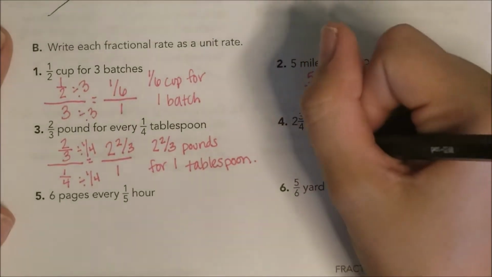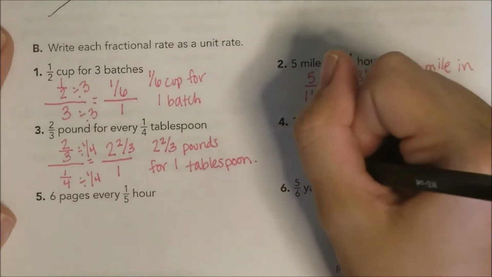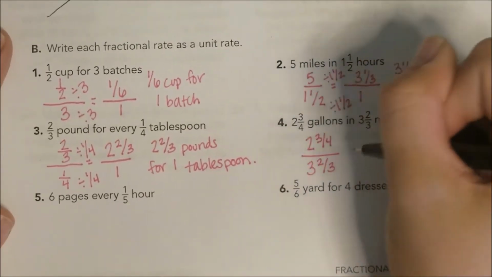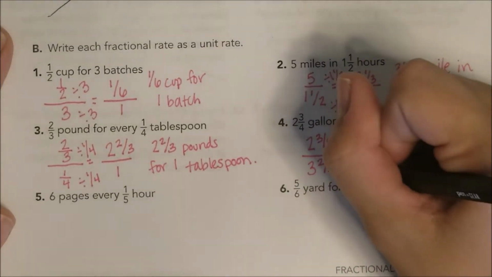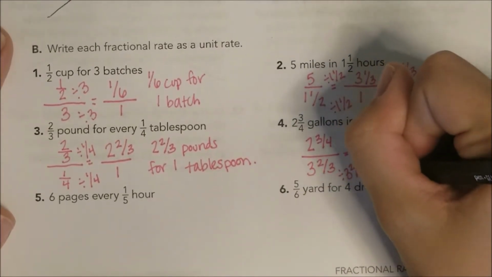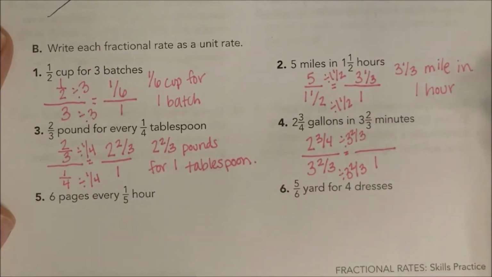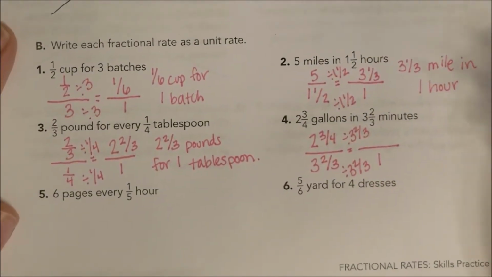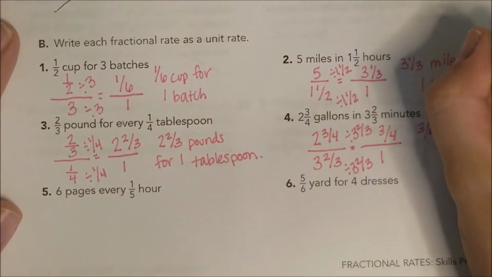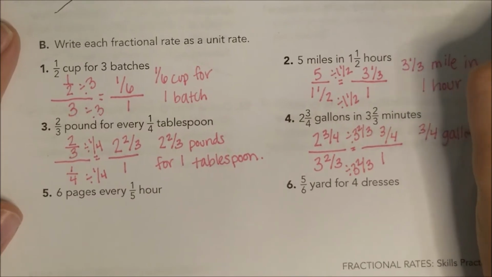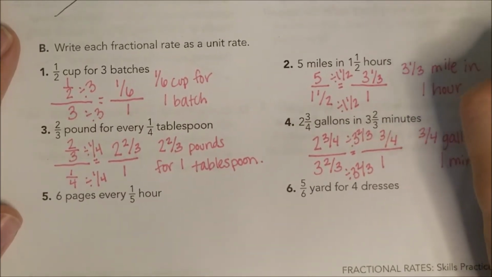Number 4, 2 3/4 over 3 2/3. 1 on the bottom, divide by 3 2/3. 2 3/4 divided by 3 2/3 is 3/4. So 3/4 gallon for 1 minute.